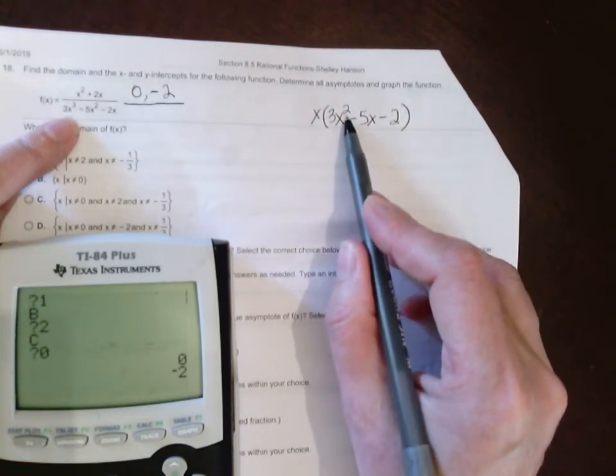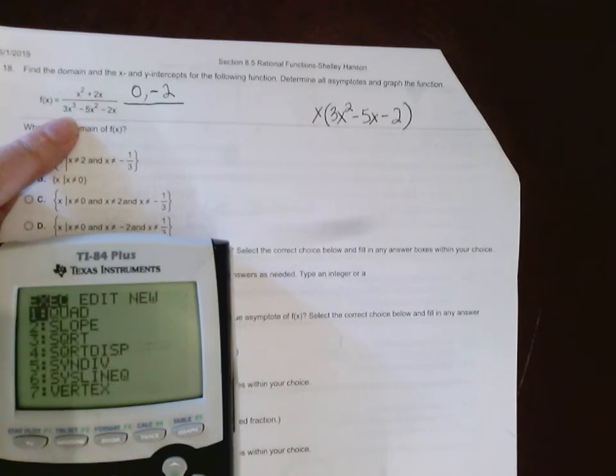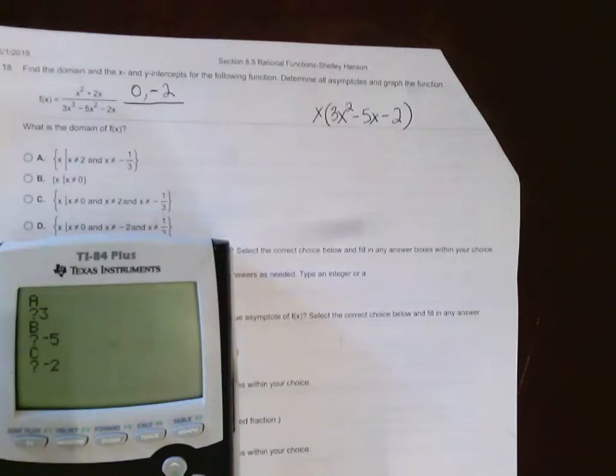Because now it's x squared. So let's plug that into quad. A now is 3, B is -5, C is -2.